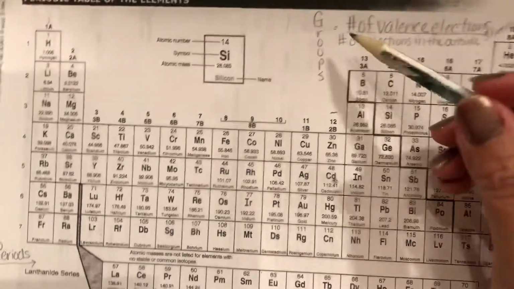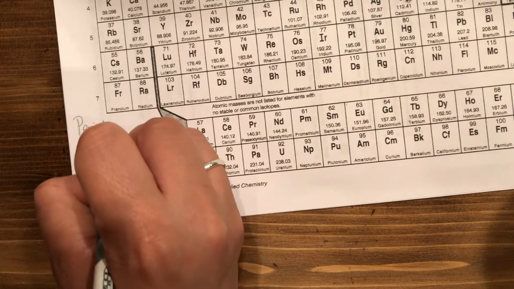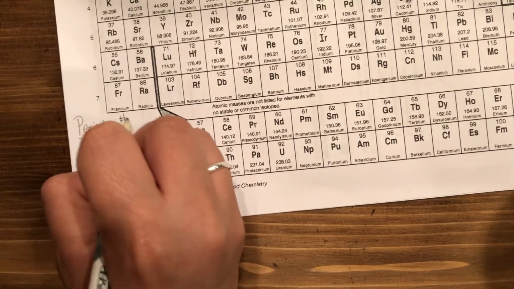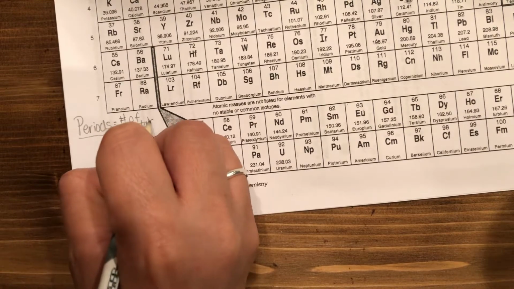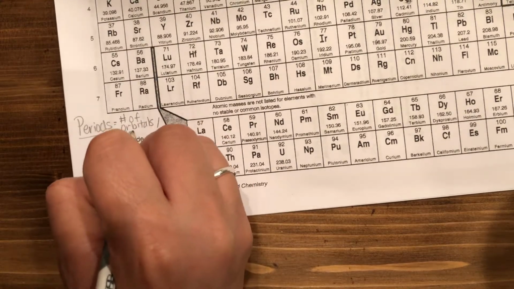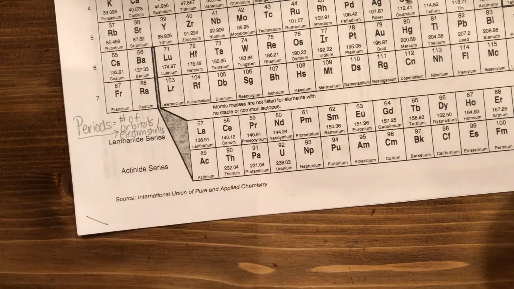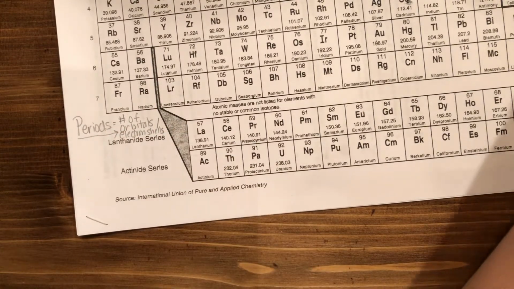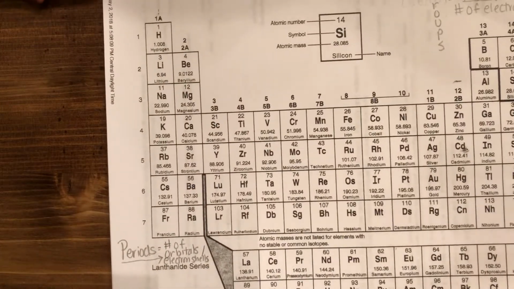Another trend that I had asked you guys to write down earlier was periods. And periods tell you the number of orbitals, or electron shells. I remember asking my kiddos to actually draw them out for me, so that way you have a nice little visual.